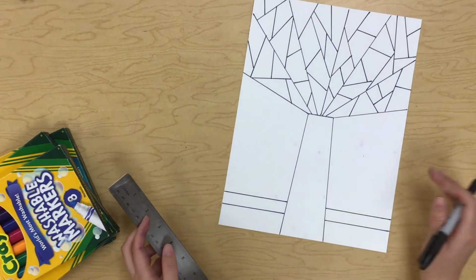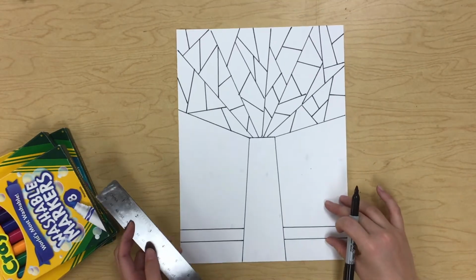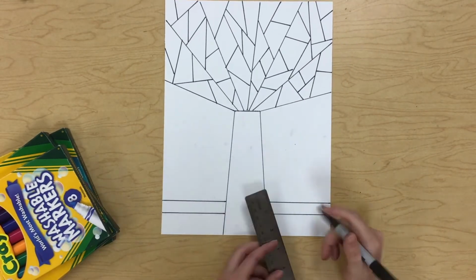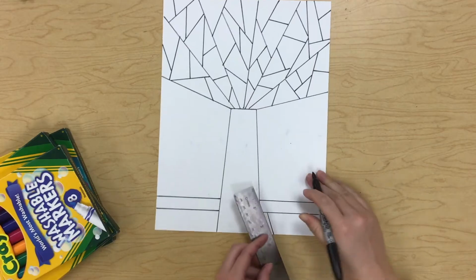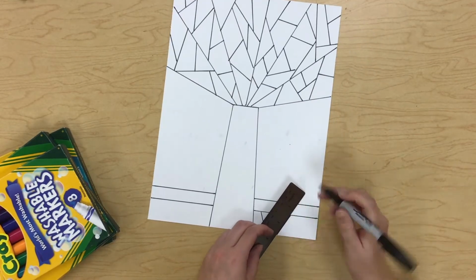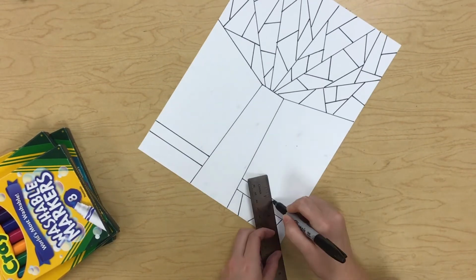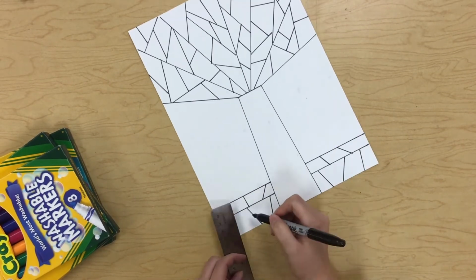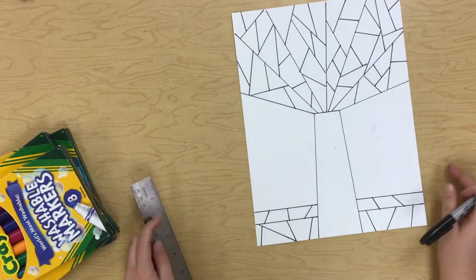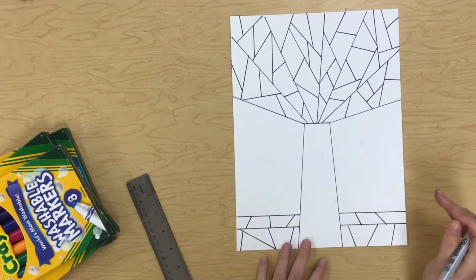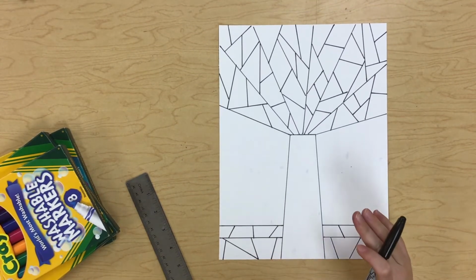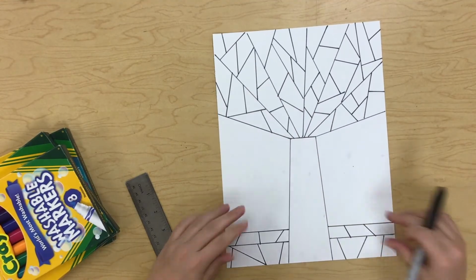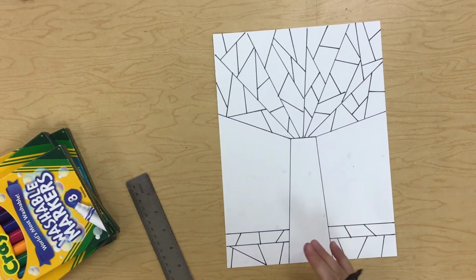That's looking really cool. So now what I need to do is break up my space down here. So this is basically like the ground. Okay, so now we have our main parts. We have our tree, we have our ground. Now it's time for us to add details.